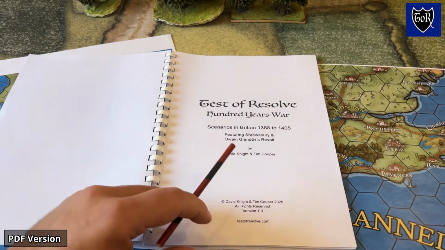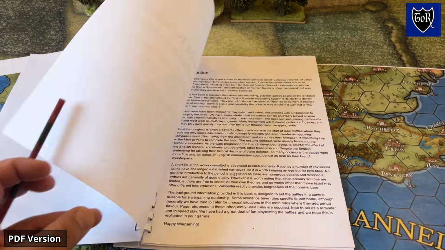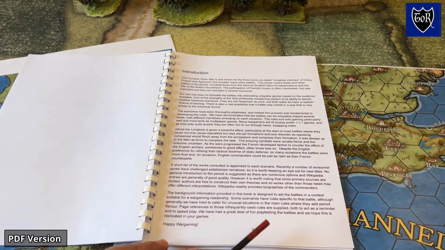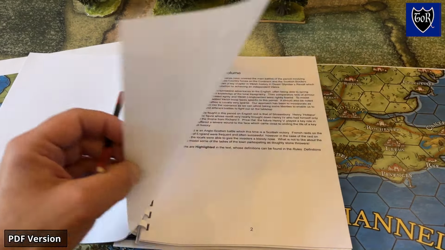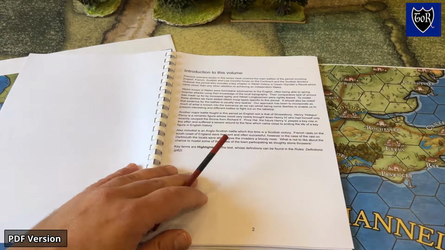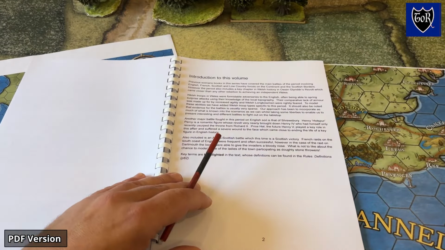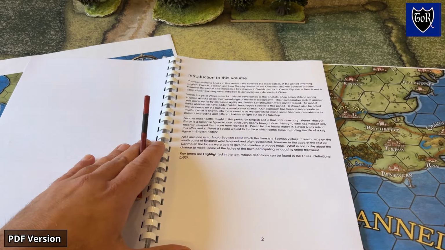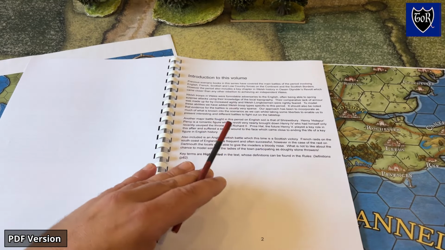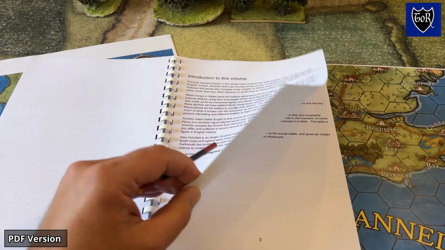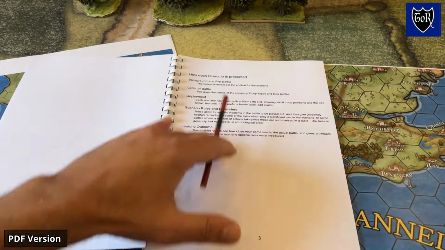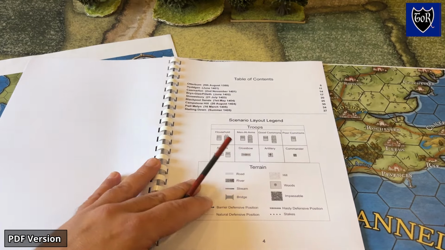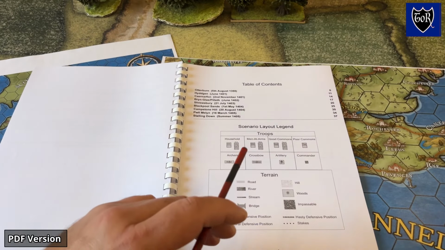So again, here are the credits and an introduction, a very interesting introduction about the scenarios, about the philosophy of the authors, and an introduction to the volume talking about the Battle of Shrewsbury and Hotspur Percy, and the Welsh Rebellion. Here's an explanation of how scenarios are presented. We talked about this before. And here's a table of contents. That's where I want to focus here.